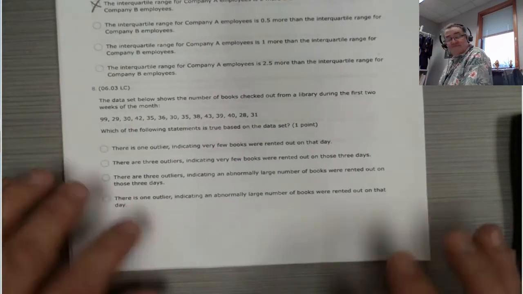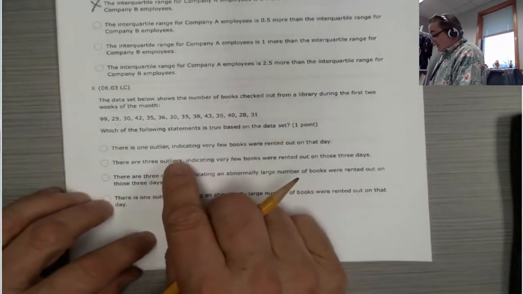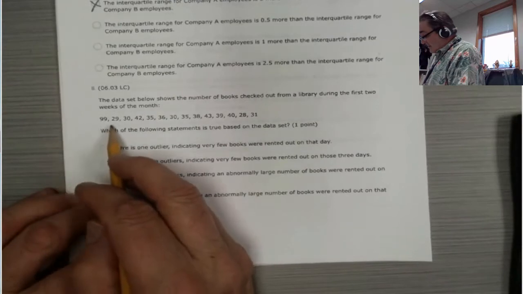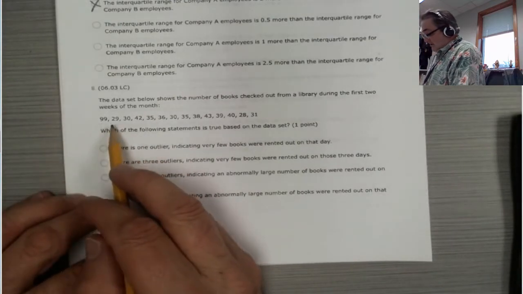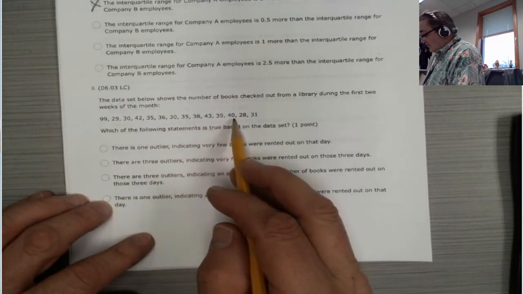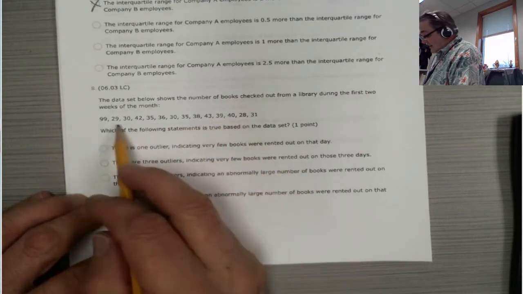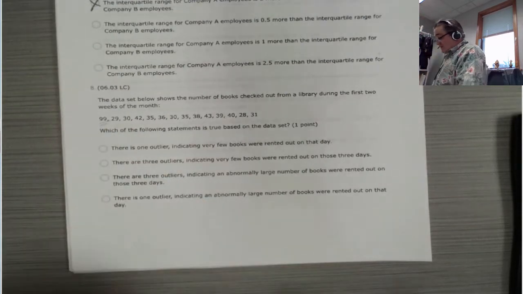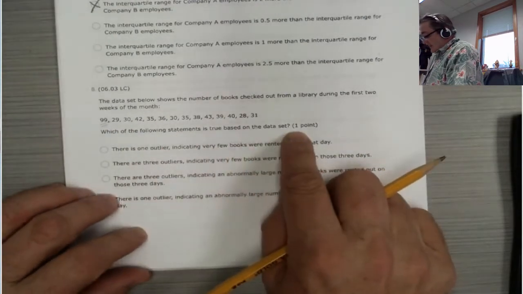Let's move on. Okay, the data set below shows the number of books checked out from the library during the first 2 weeks of the month. 99, 29, 30, 42, 35, 36. These are all the 30s and 40s and upper 20s, except for this 99. All right, it's 99. So which of the following statements is true based on the data set?